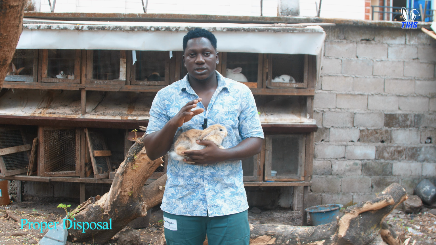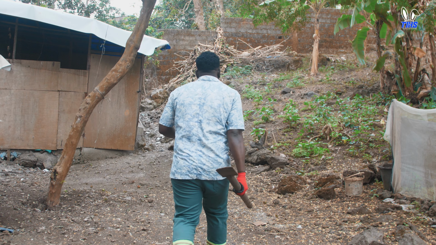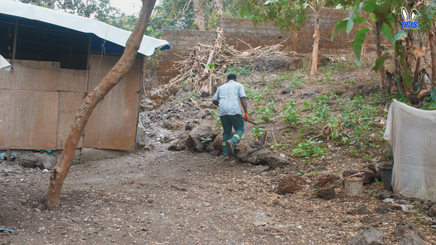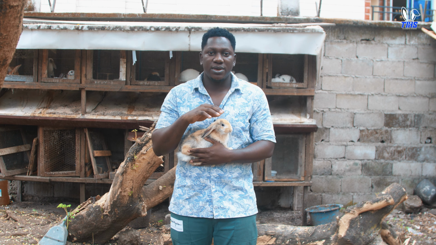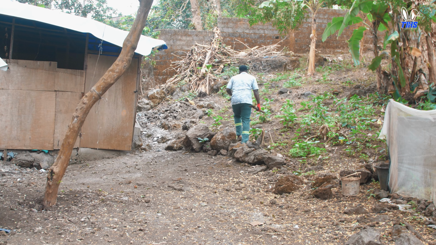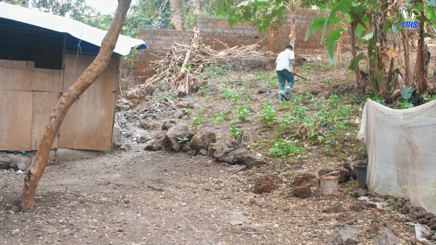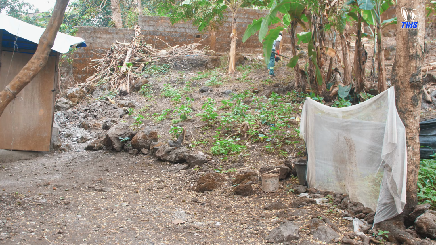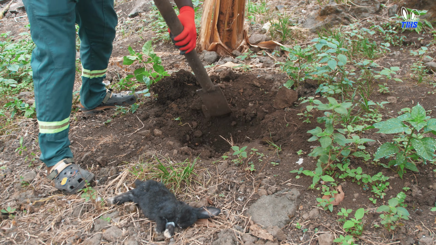Next, you have to dispose of your rabbit properly. There are two ways in which you can do this: either you bury or burn. Burning is way more effective because it gets rid of whatever bacteria was in the rabbit prior to its death. When burying, you also have to be very careful. Don't bury your rabbit close to your breeding stock or your rabbit house. Also, don't bury your rabbit near your water source.